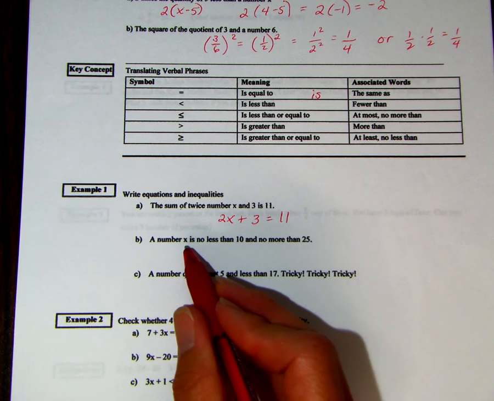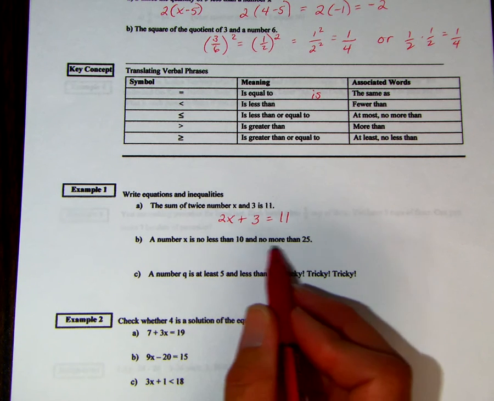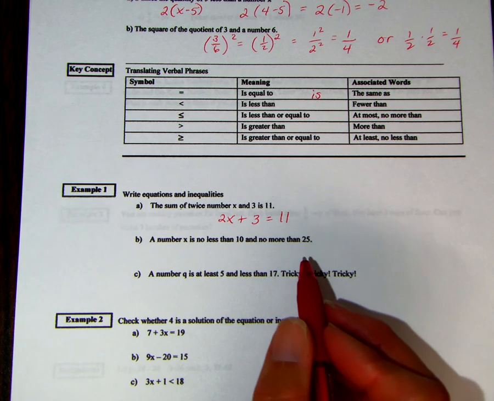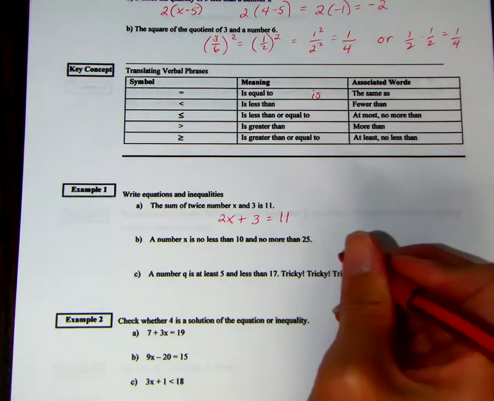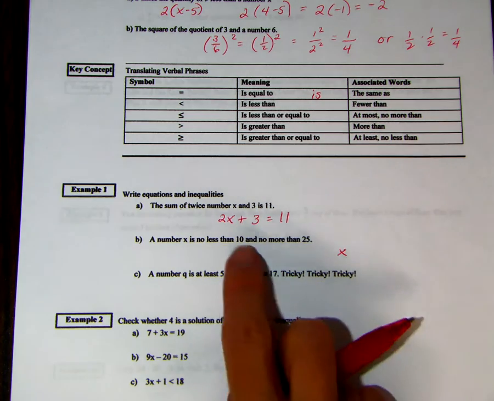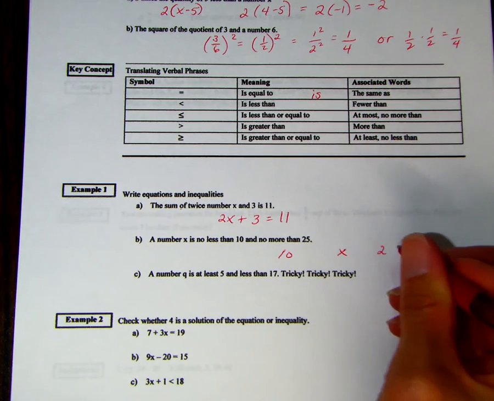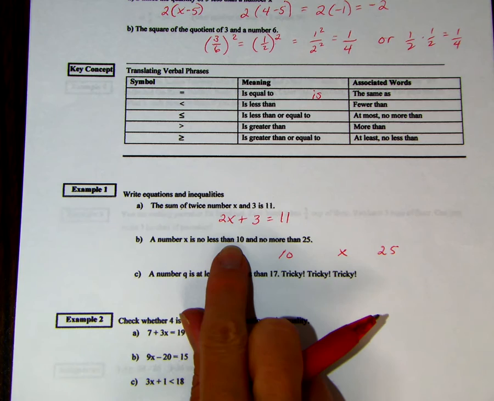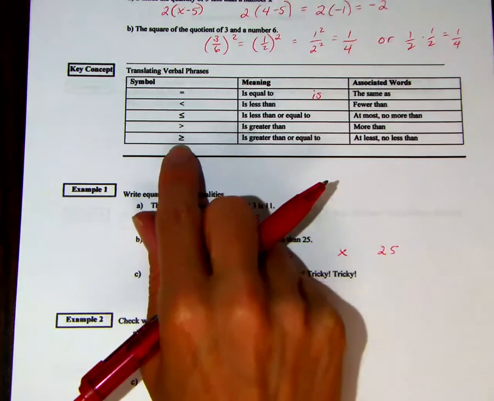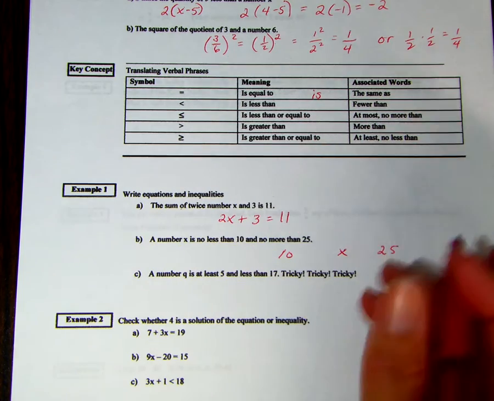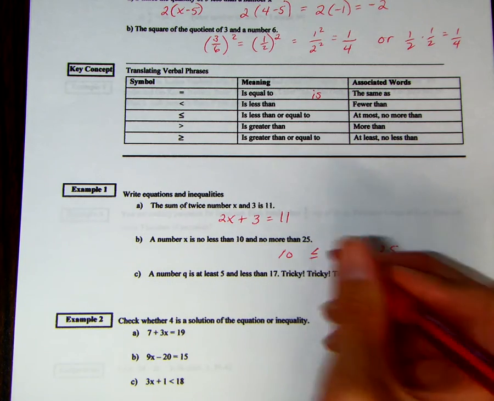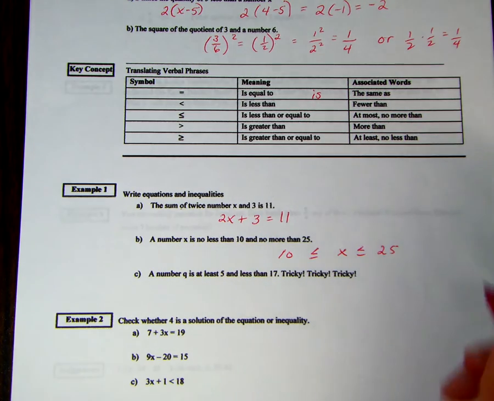Part B. A number x is no less than 10 and no more than 25. This one's kind of tricky. So I'm going to put x in the middle. It's got to be between these 2 values, right? No less than. No less than looks like this symbol, doesn't it? Well, what's happening here? I'm flipping it around. I'm going to flip the other one around also.